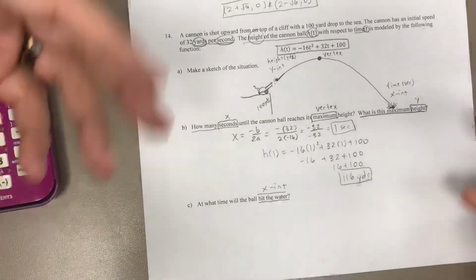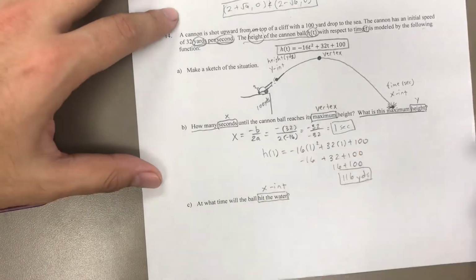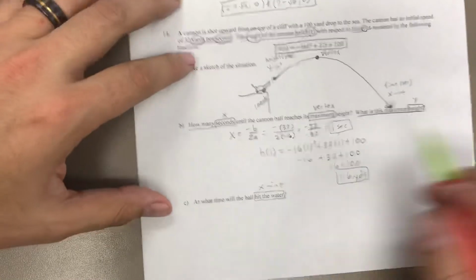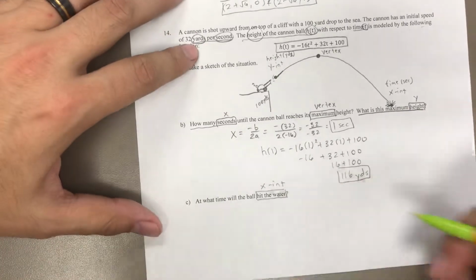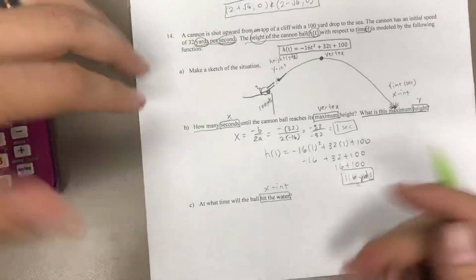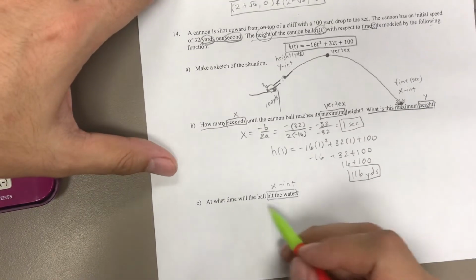Those key phrases show up so often. That's why I'm able to point out, you know, this key phrase tells me exactly that it's an x-intercept. It's because I've seen it a million times in word problems. So, you know, just look for those connections, and answering word problems can be a piece of cake if you make those connections. At what time will the ball hit the water?